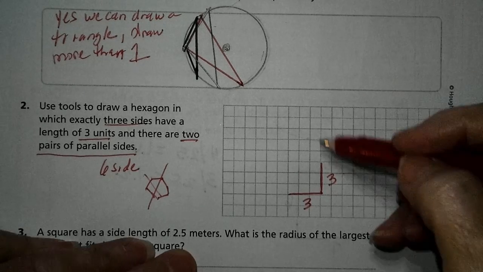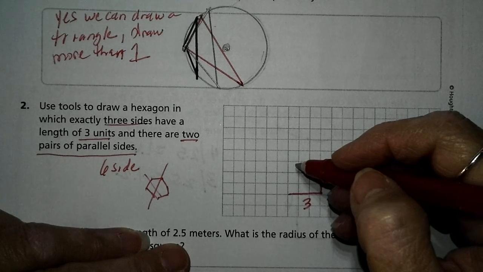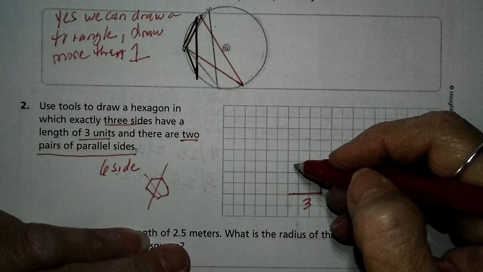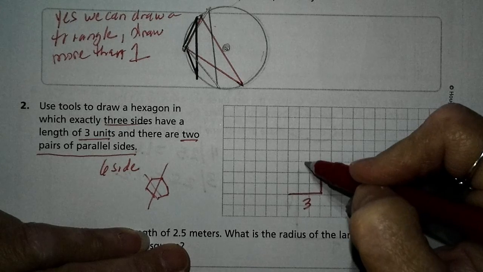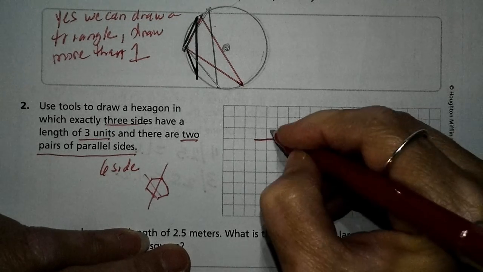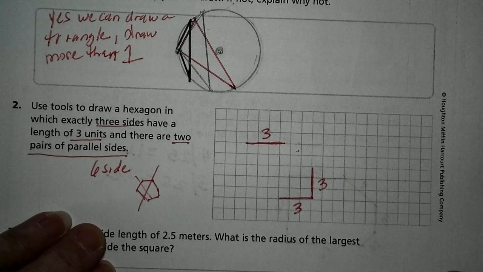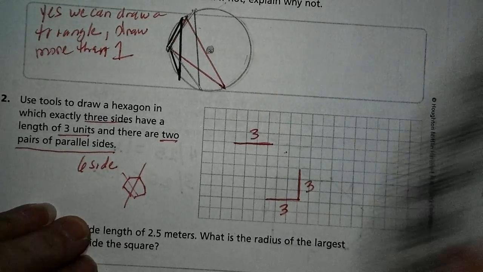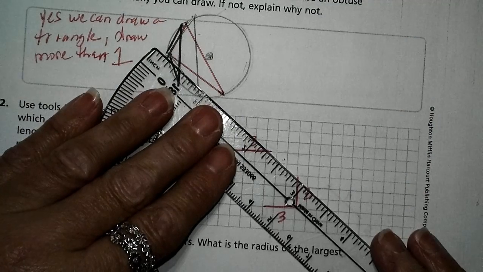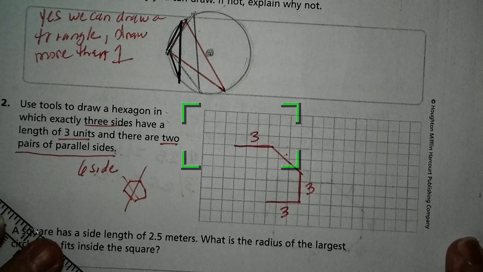And then I'm going to draw my other one over here. So that is 3. So there's 3 sides. My other side, I'm going to connect with a diagonal. Doesn't really matter what the length of that side is.